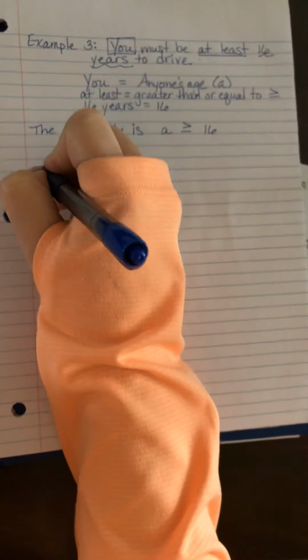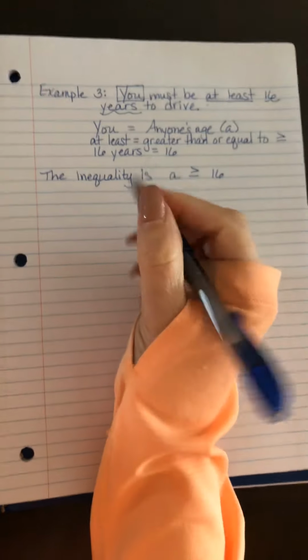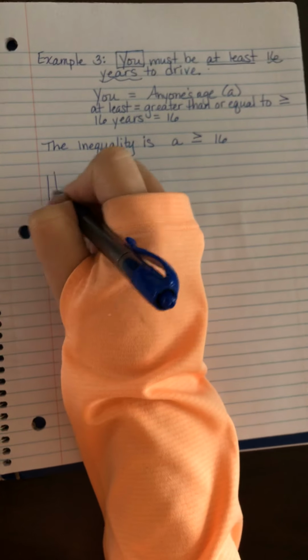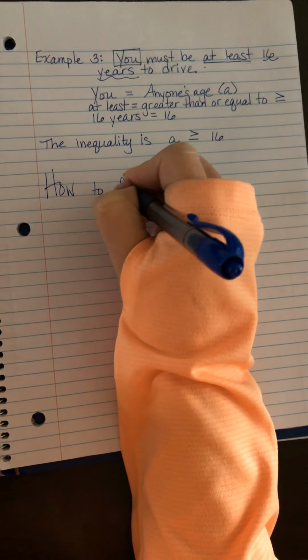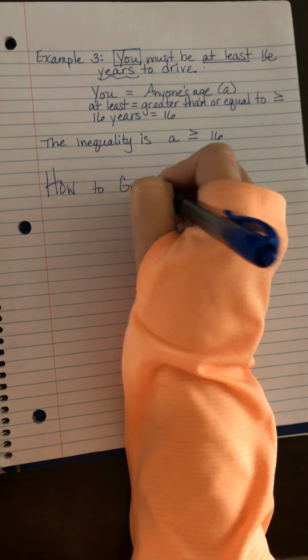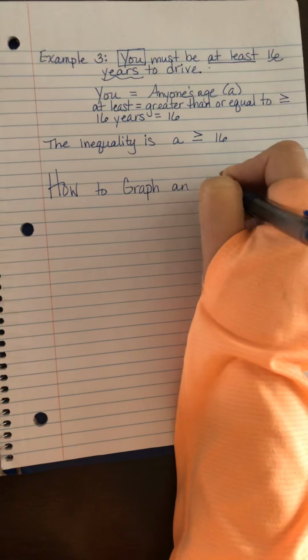We are going to graph an inequality. So, how to graph an inequality.